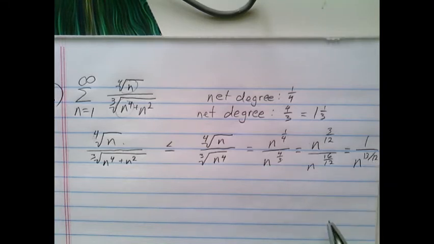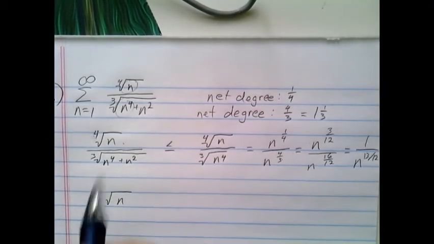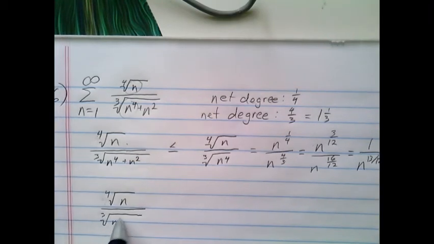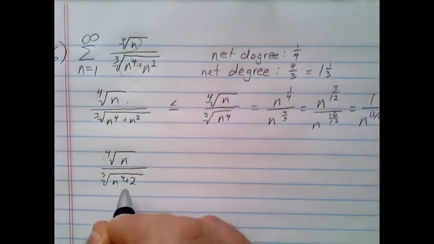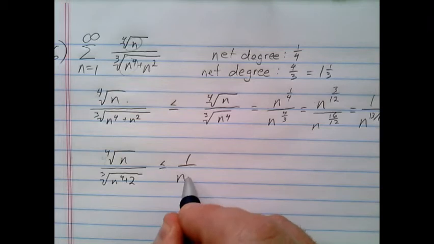Okay, so now I'm ready to make my argument. Let me see, what's my argument here? The 4th root of n over the cube root of n to the 4th plus n squared is less than or equal to 1 over n to the 13/12.